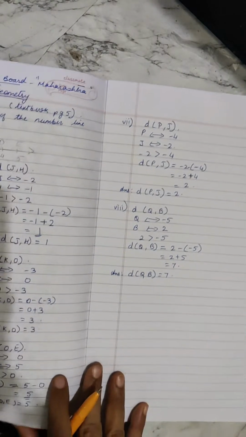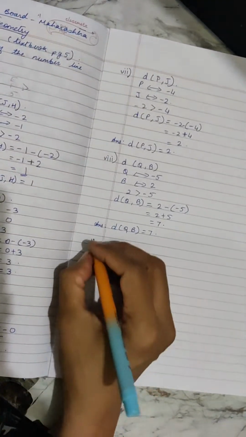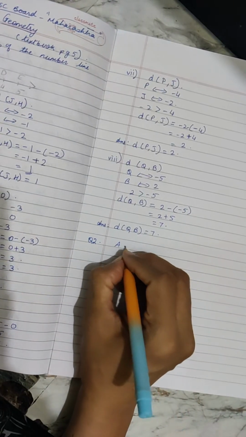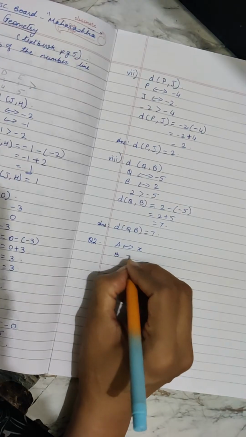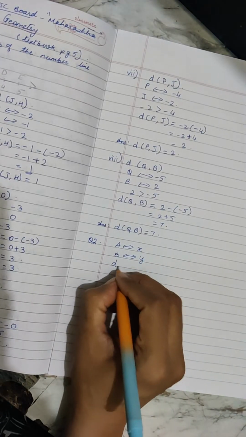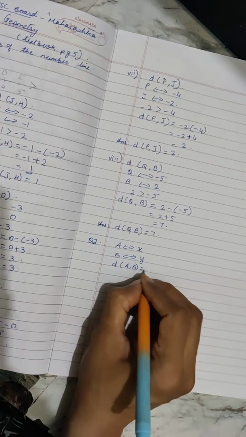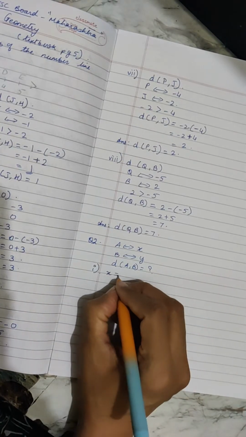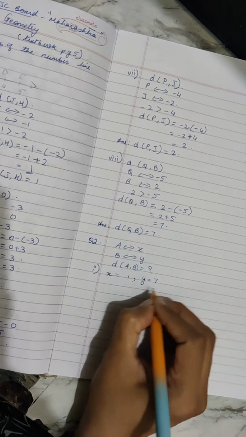So this finishes question number 1. We move on to question number 2. It says coordinate of A is x and B is y. Find distance AB. Okay, now this is the question. First is given x as 1, y as 7.